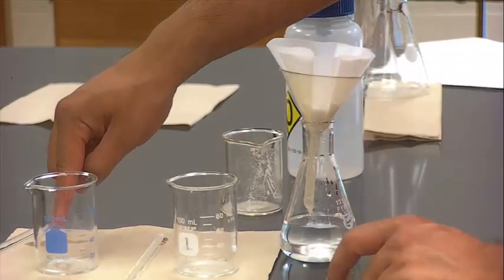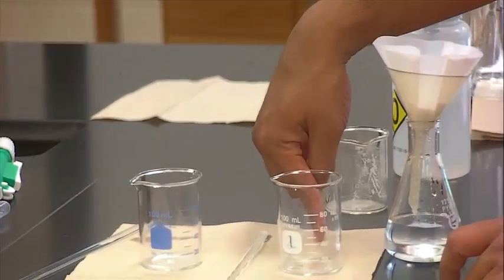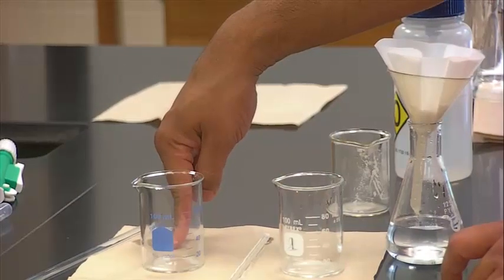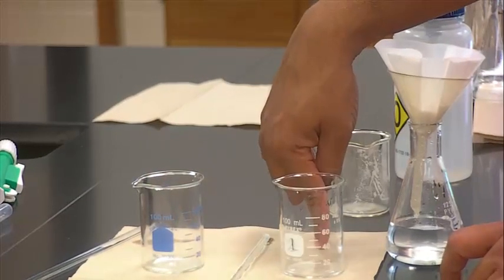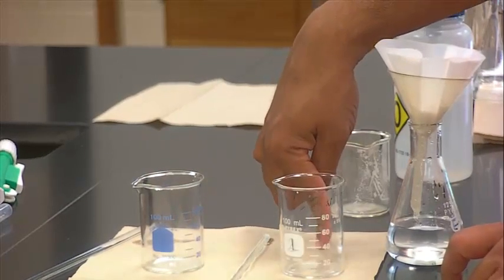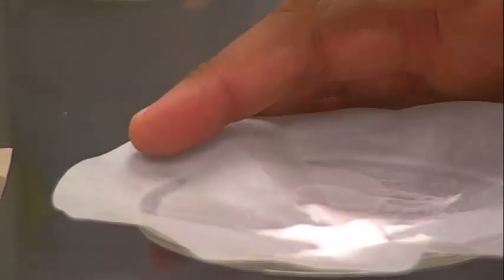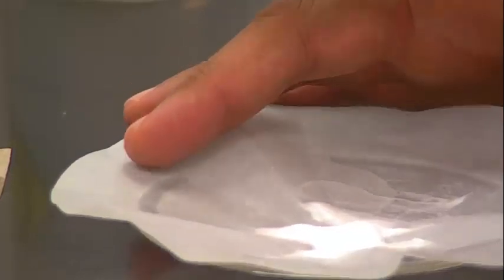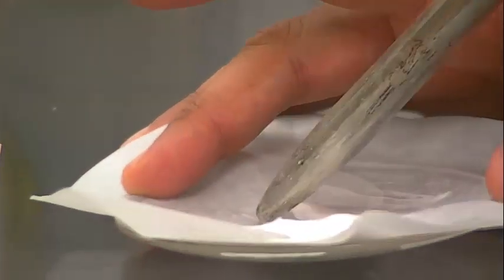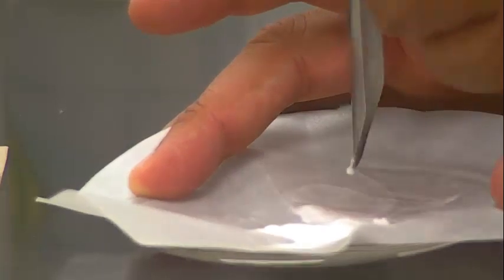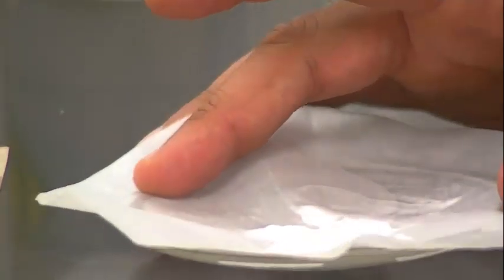You're going to split that precipitate into 2 beakers. One beaker will contain 40 mils of deionized water. The second beaker will contain 80 mils of deionized water. I've collected my precipitate of calcium iodate. So I'm going to split this into thirds. So get a nice spatula and I split it into fourths.